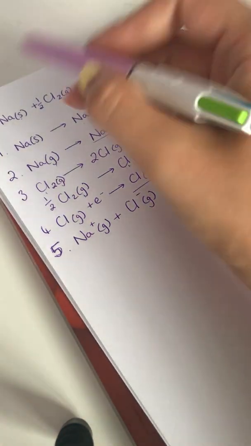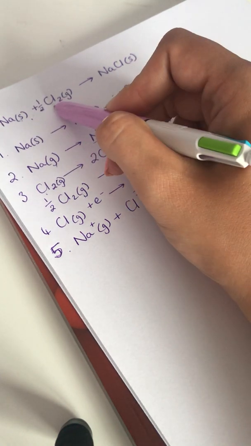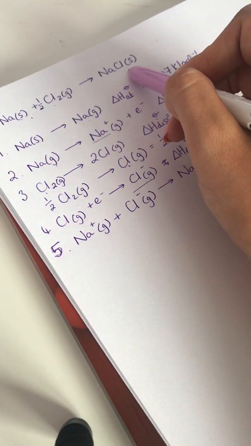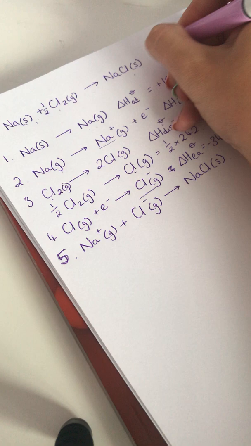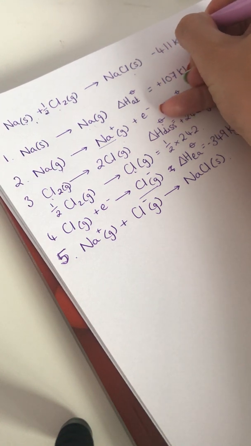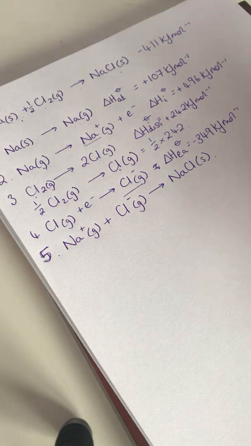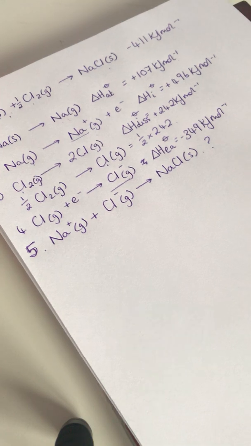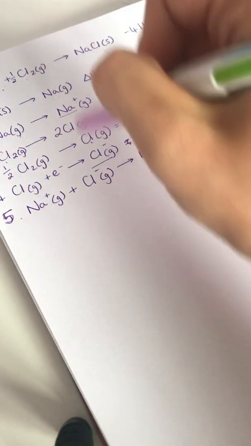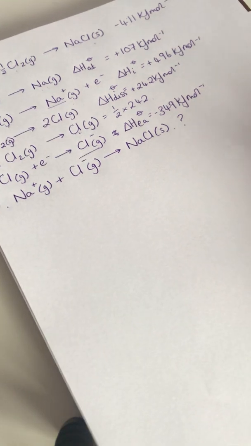Now, I'm going to give you this value. So sodium solid plus a half a chlorine gas produces sodium chloride, and the enthalpy change for that is minus 411 kilojoules per mole. So if I give you that value, we should be able to work out this value. The way that we're going to do that is set this out as a Born-Haber cycle. The Born-Haber cycle allows us to work out any of these individual values as long as we have all of the others. And there are some tips to follow to make sure we set this out in the right way.